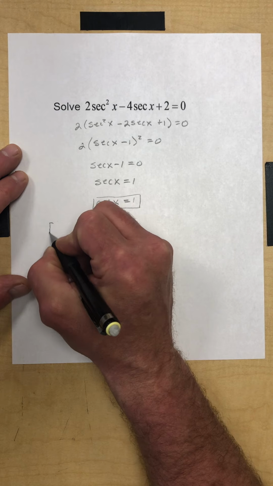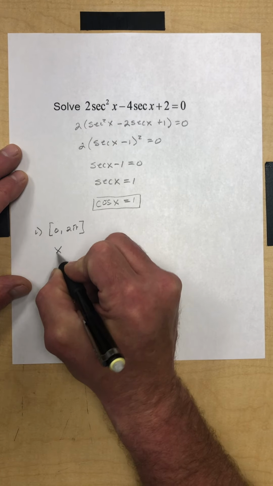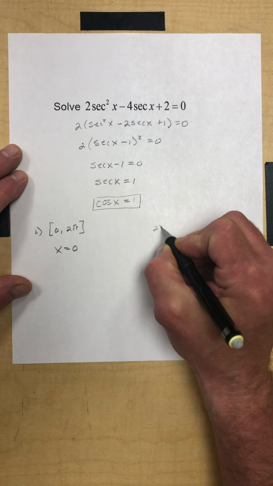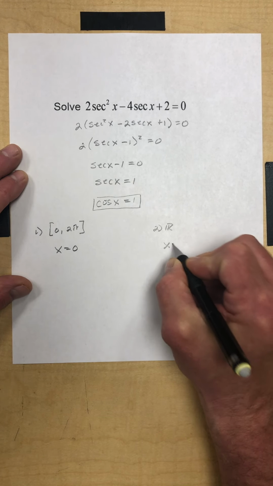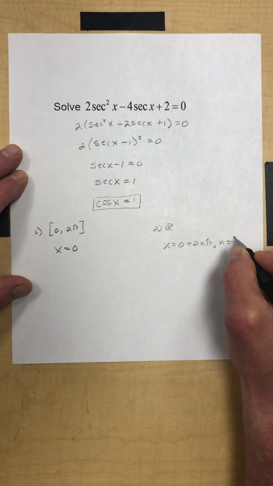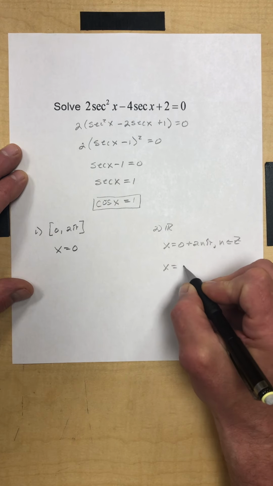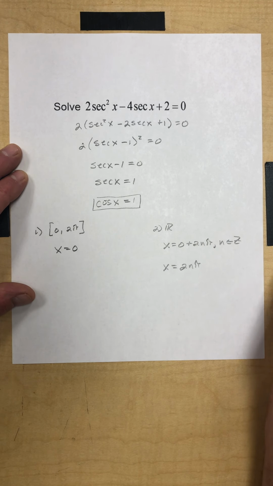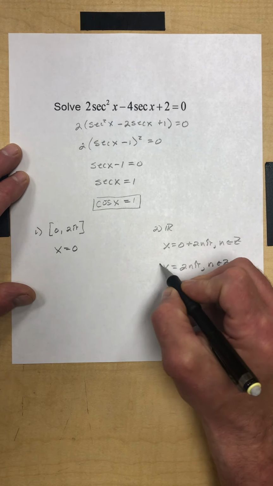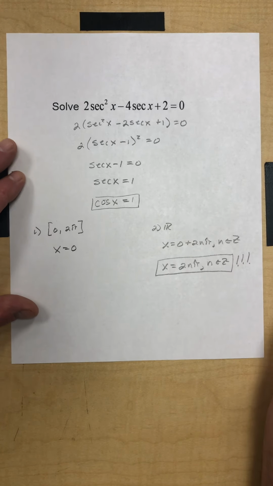On 0 to 2 pi, we have one solution, x equals 0. And on the set of real numbers, that would be x equals 0 plus 2n pi, where n is an integer. And of course, we could drop the 0, and so the best way to put this would just be x equals 2n pi. So it'd be all the even multiples of pi, where n is an integer. That would be the best way to put it right here. Okay, so that guy was really quick and really easy.